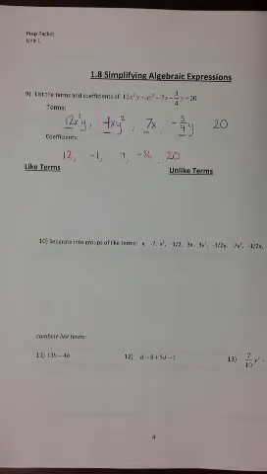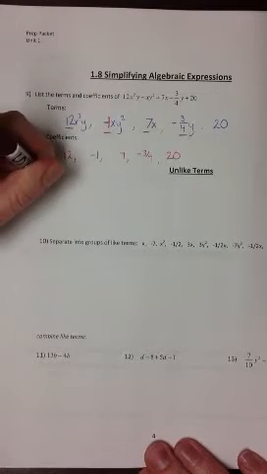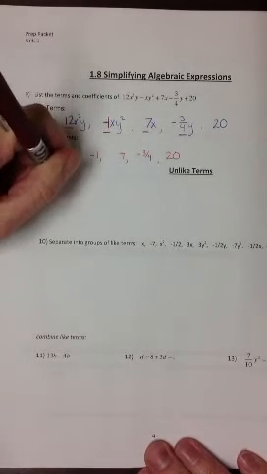The next thing that we need to look at is the idea of like terms and unlike terms, and what makes something like and what makes something unlike. Like terms are terms that have the same variable parts.